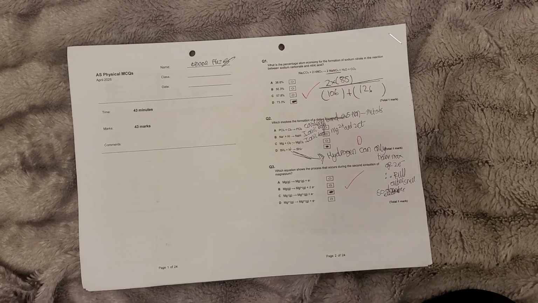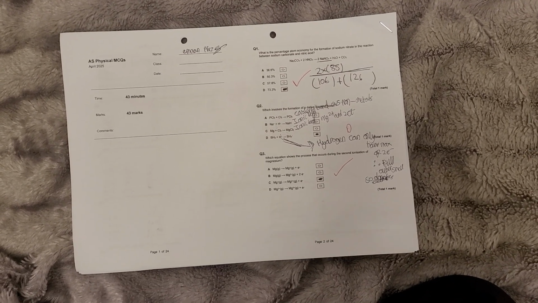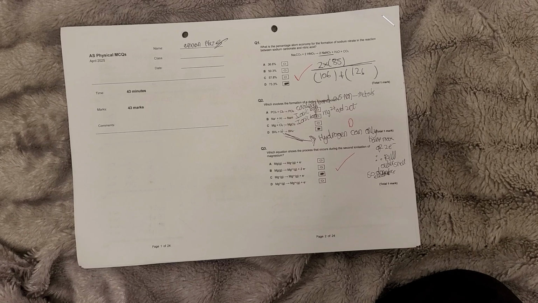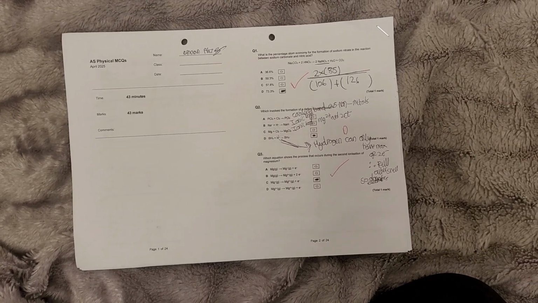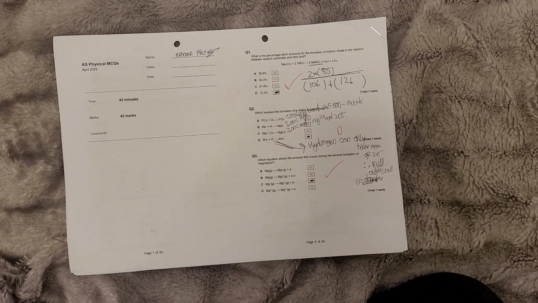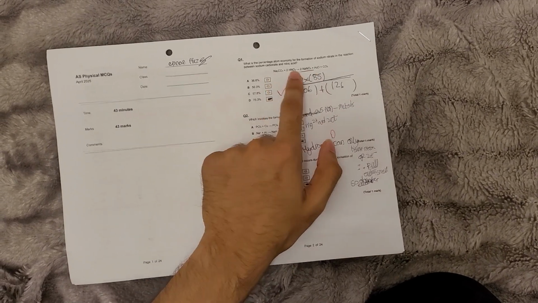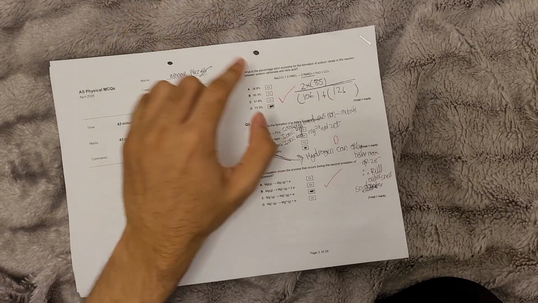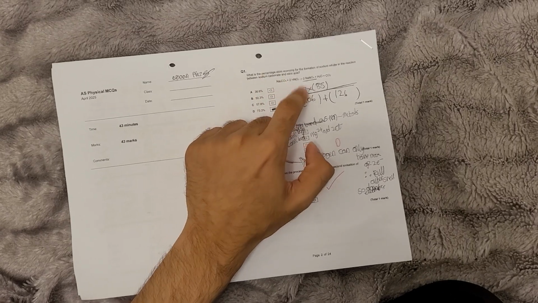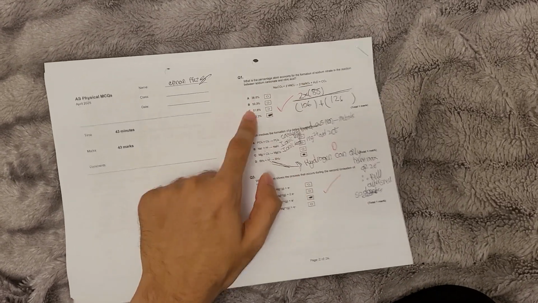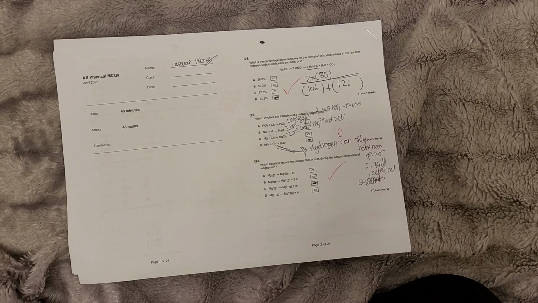Difficult. Question 1. What is the percentage atom economy for the formation of sodium nitrate in this reaction? Recall the formula: atom economy is Mr of desired products over Mr of all reactants. And remember, when you find a percentage atom economy, you need to multiply by the moles, Mr by moles. Pretty simple.